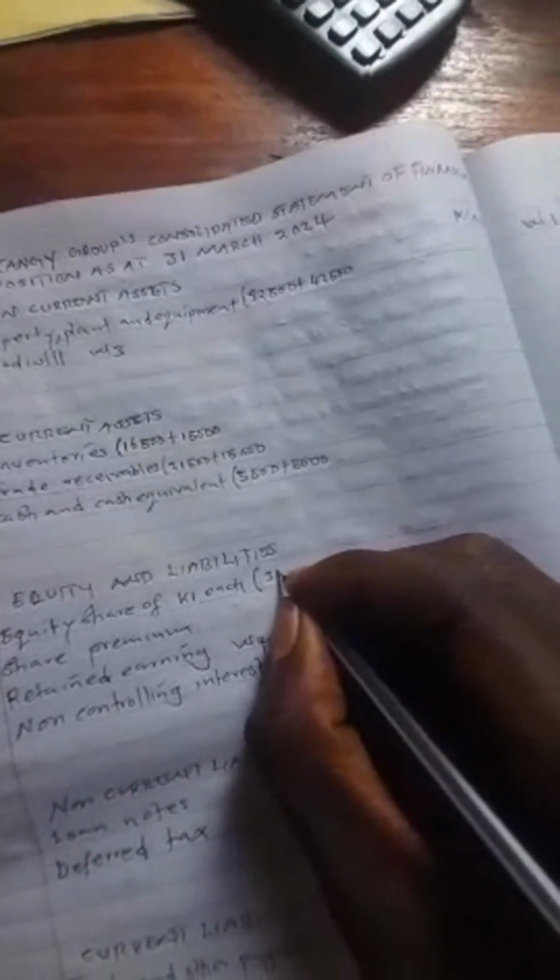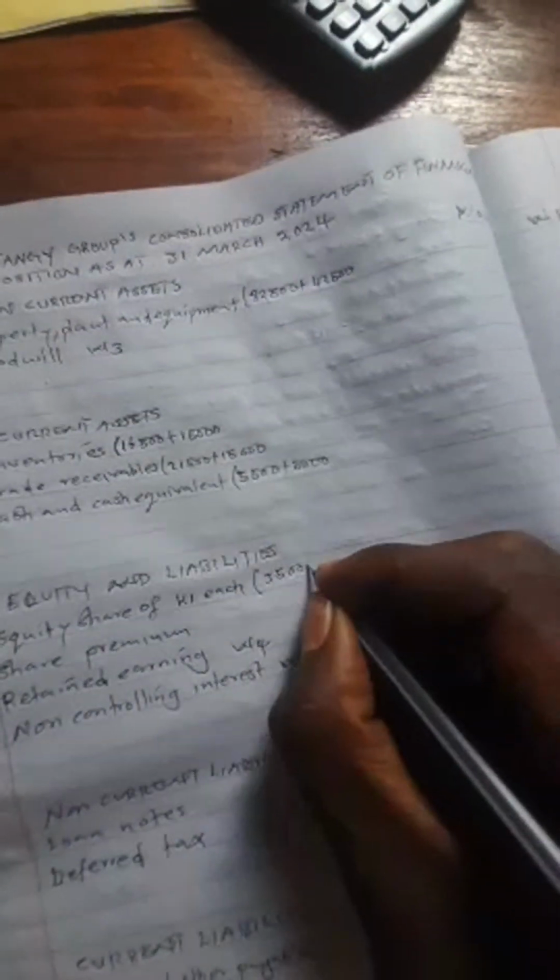So equity, what we just normally pick is that of the parent. So in case there is something that will come, I have seen this at 3 for every 2. So it means that there are some shares that are still coming in. So you just open here, you pick this one for the parent, which is 35,000.